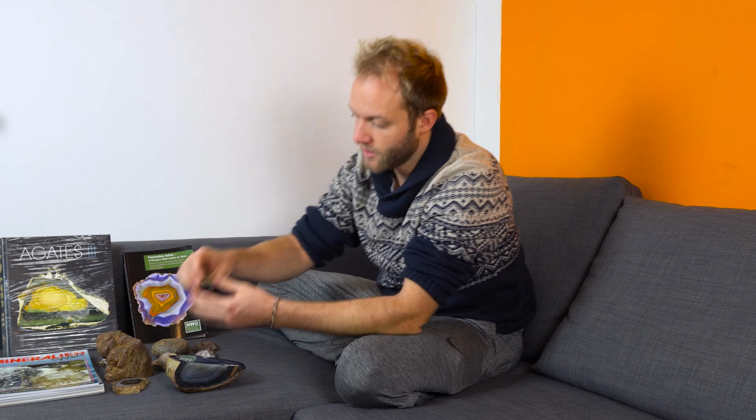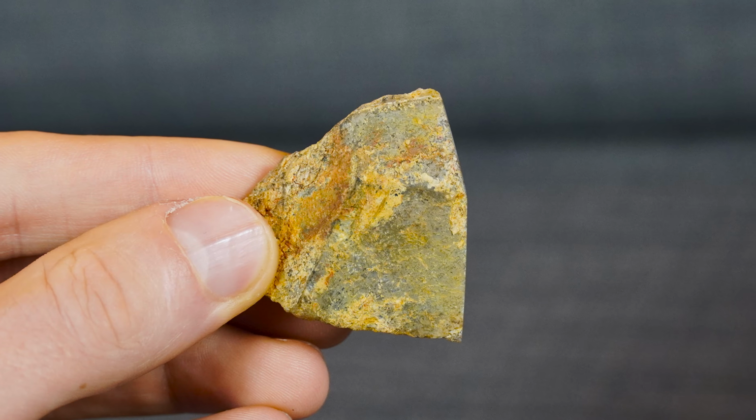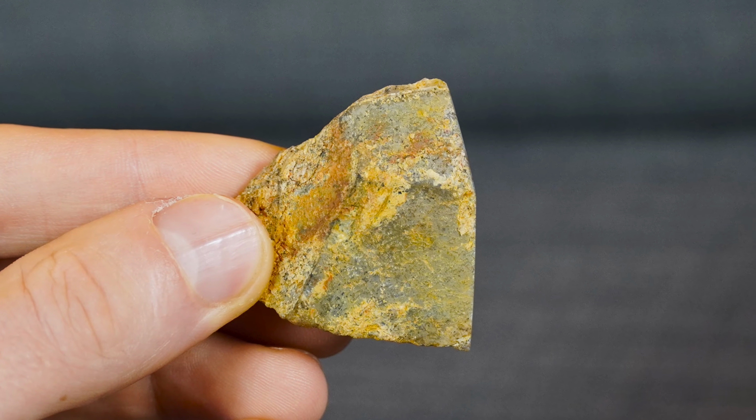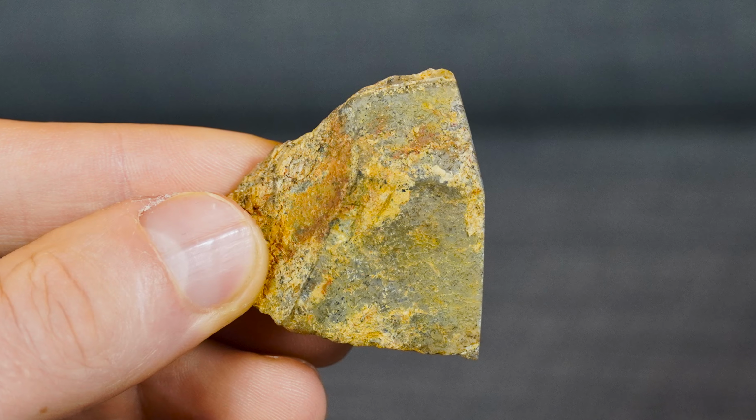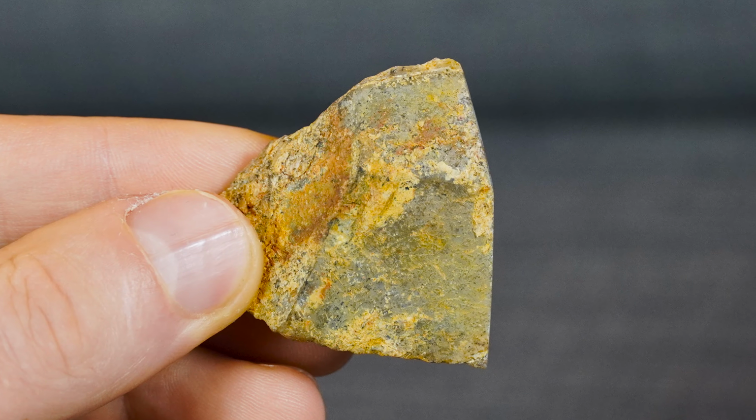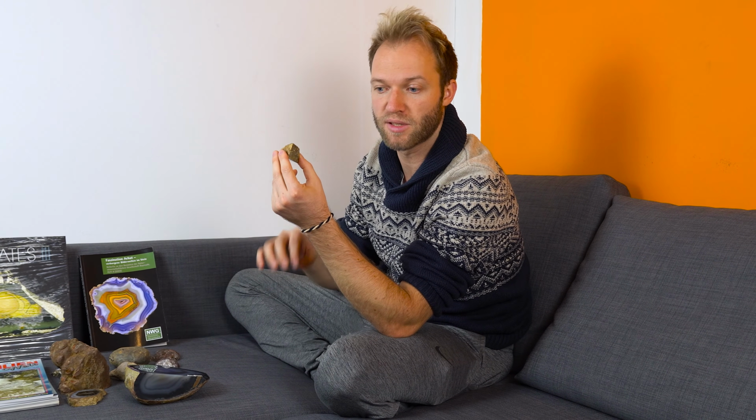And then this, for example, is also from Brazil, but from an entirely different location. Like many countries where there was volcanic activity, they can have different agate locations over the entire country. Just talking about Germany, I think even within Germany there are close to 100 different locations where agates can be found, and they pretty much all have their own specific features from a certain location.